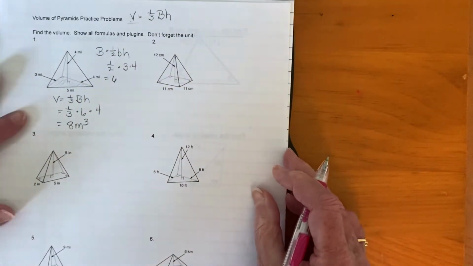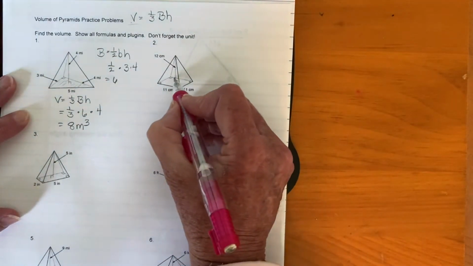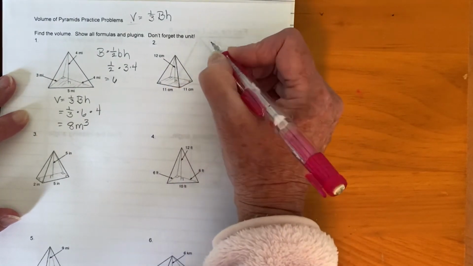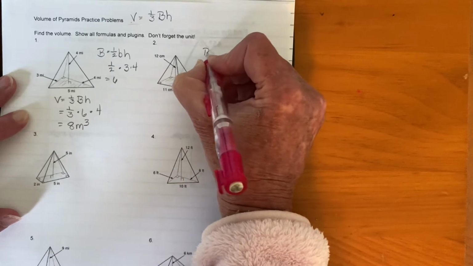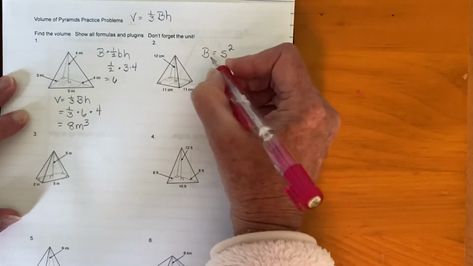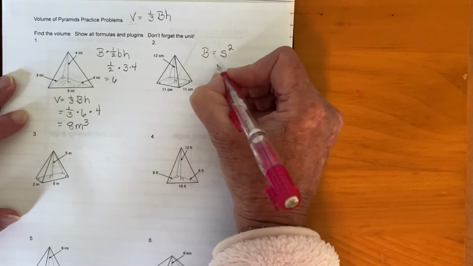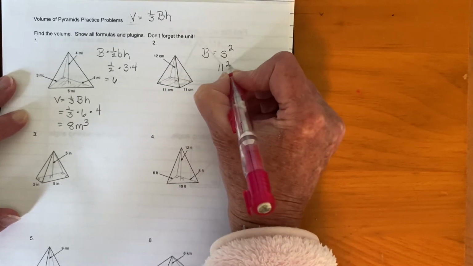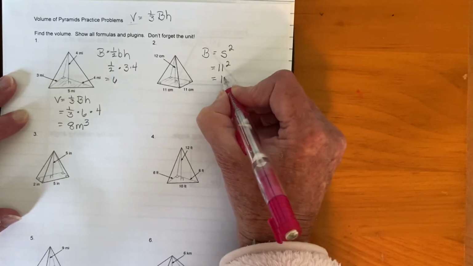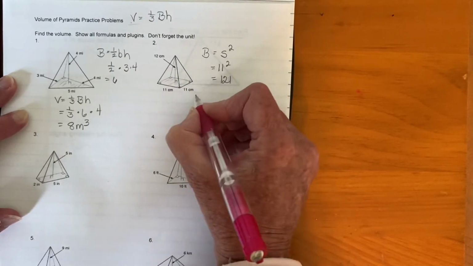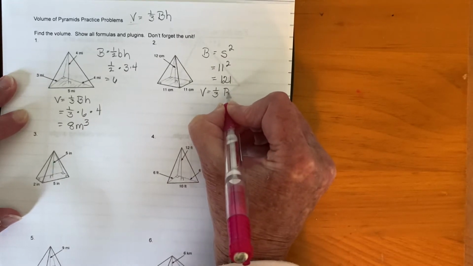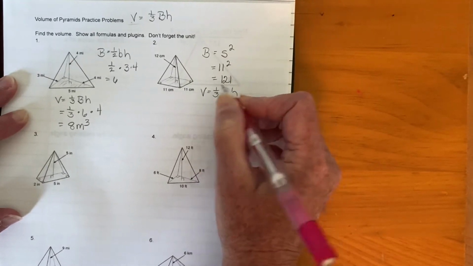All right, looking at this pyramid, here is our base right here. So that base looks like a square. So remember, to find the area of a square, we take the side and square it, or say length times width, either one works. So we have 11 squared, which equals 121. So now the volume is 1/3 the area of the base times the height of the prism.